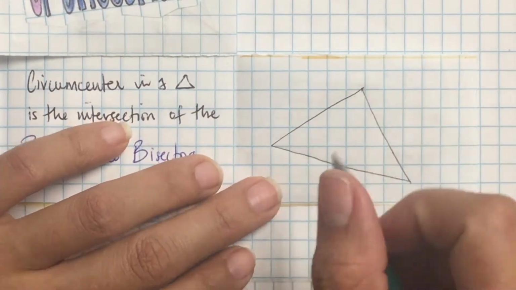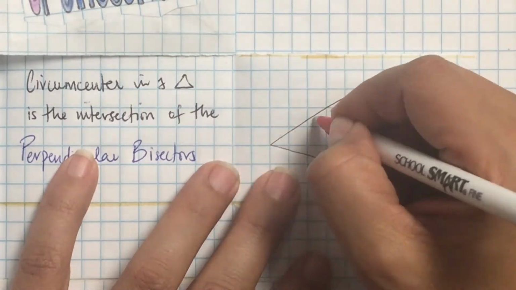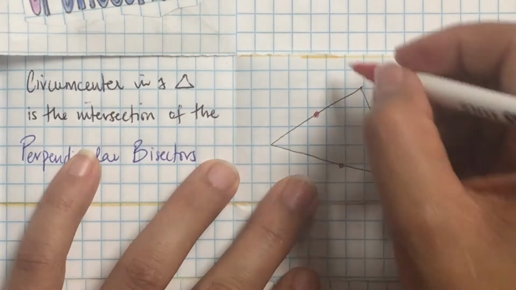So I'm going to mark my halfway point for each side.